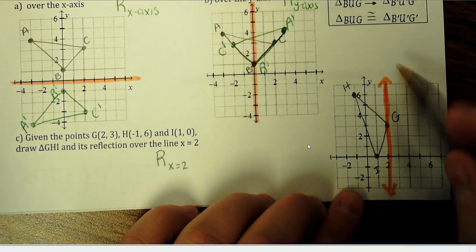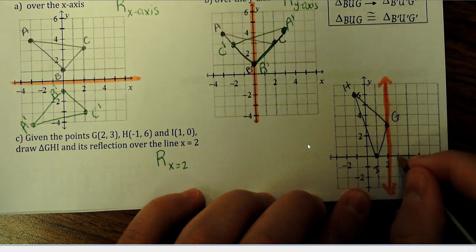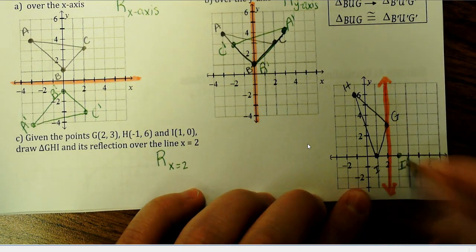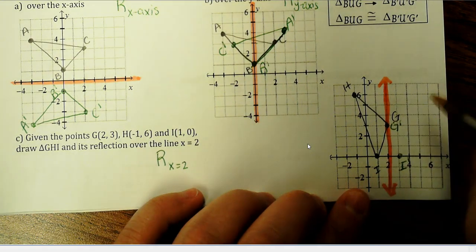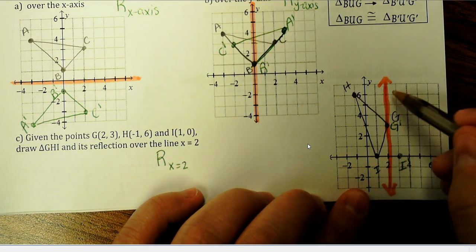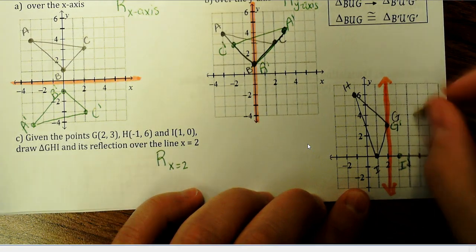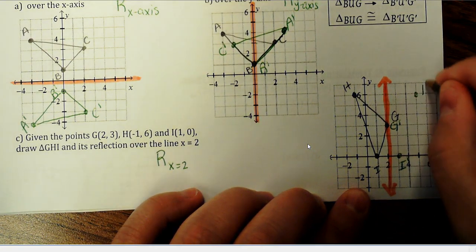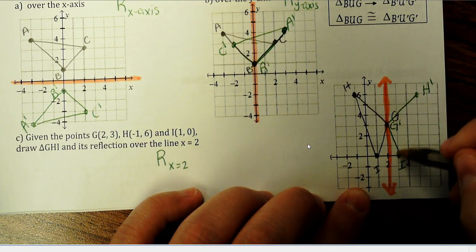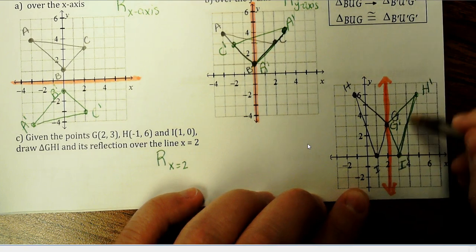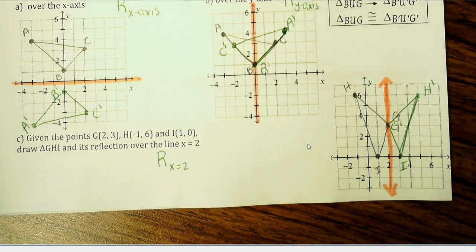So again, I'm just going to kind of count. So I is 1 spot away. Here's I prime. G is on the reflection line, so G prime will be also. And then H, 3 spots away, so 1, 2, 3. Here's H prime, and then just go ahead and connect the dots there. Whoops, that doesn't look really good. But there's your reflection over x equals 2.